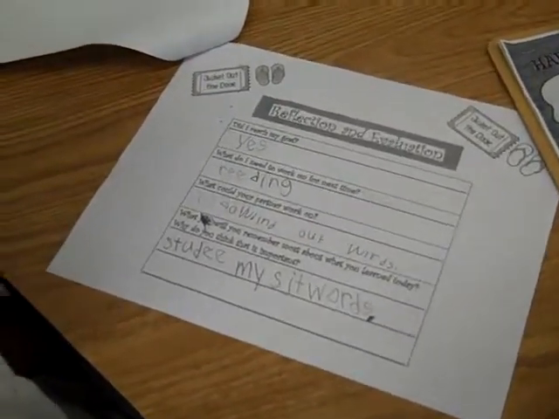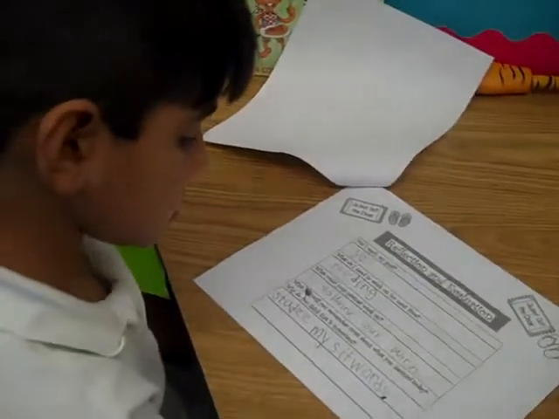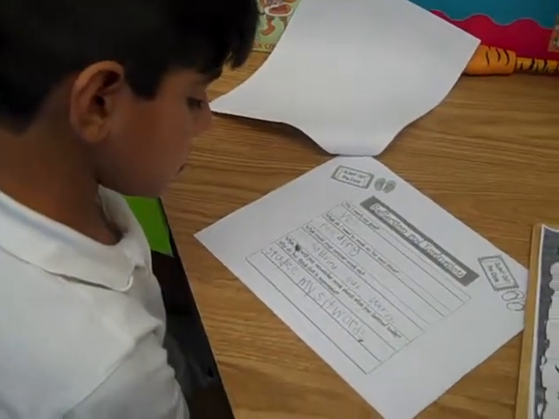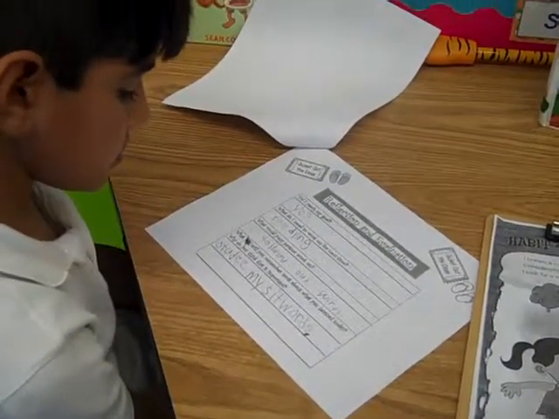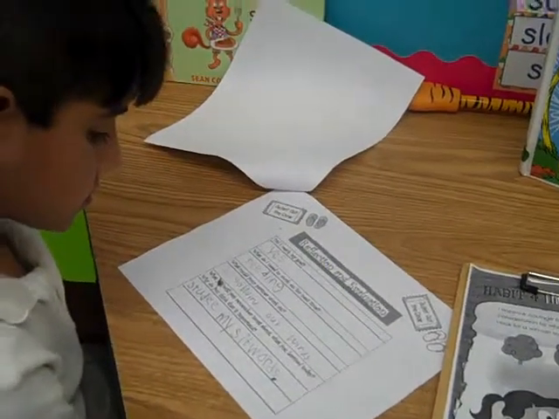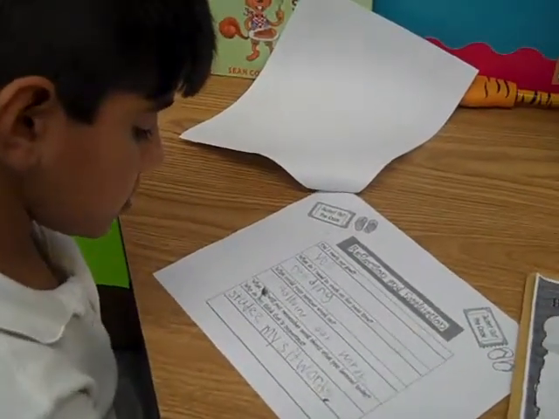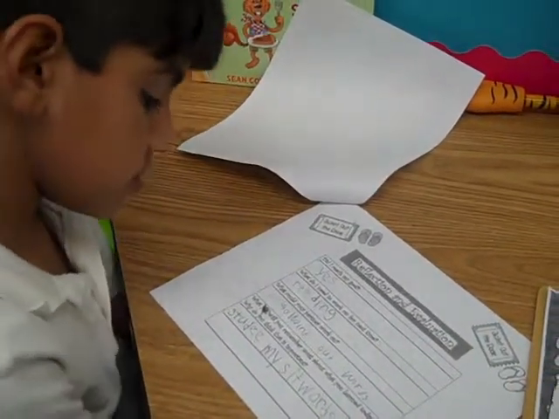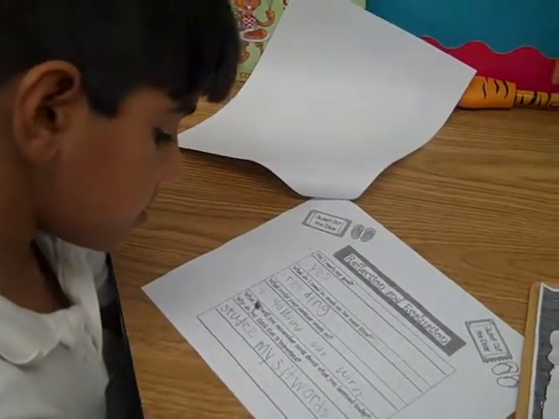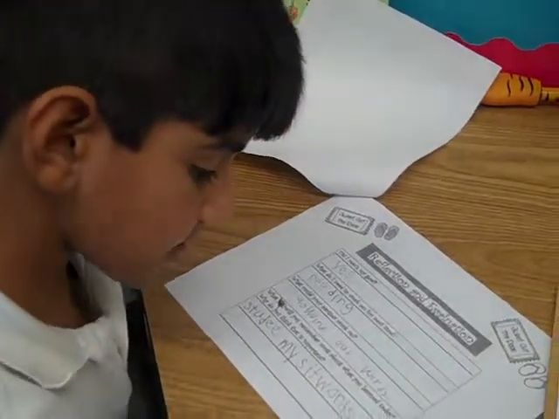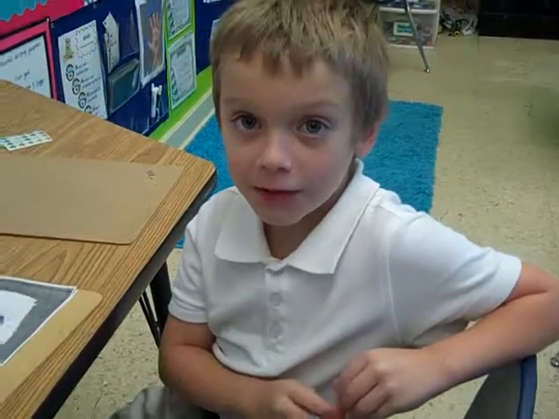And what will you remember most about what you learned today, Hyatt? What will you remember most? What will you remember most about what you learned today, Hyatt? Do my 6 words. Okay, Jace, what will you remember most about what you learned today? I was trying to stop the people from cutting the trees.